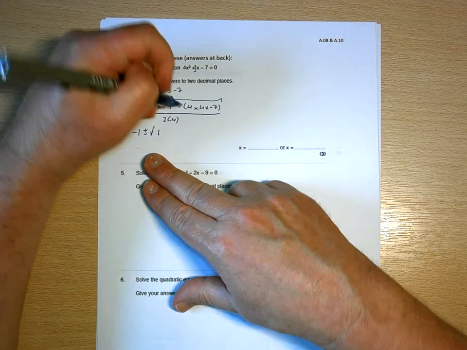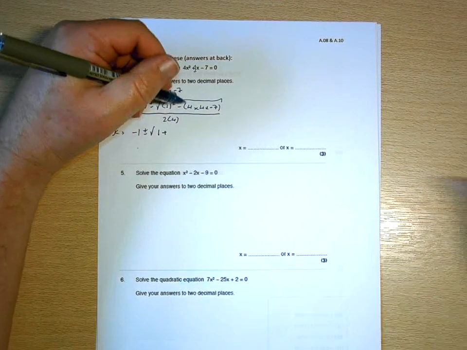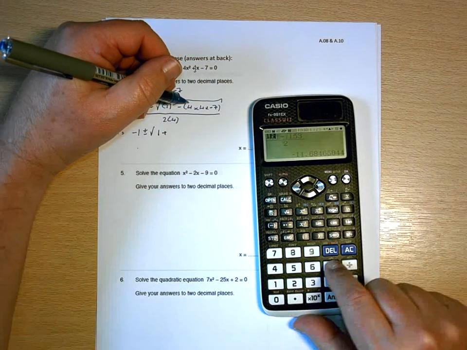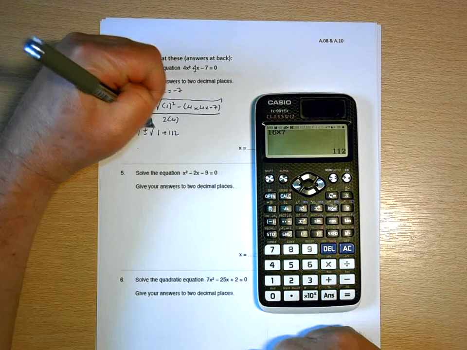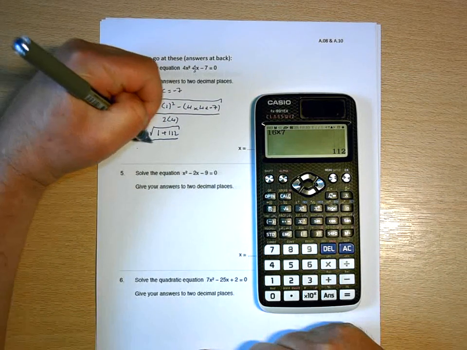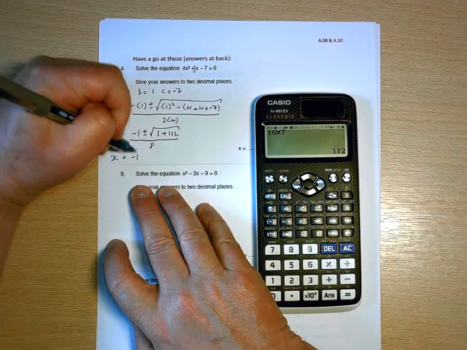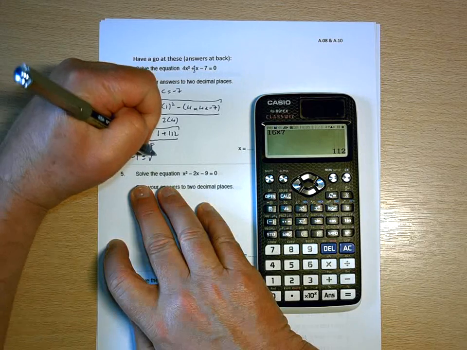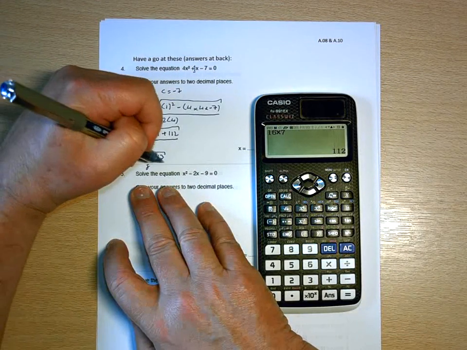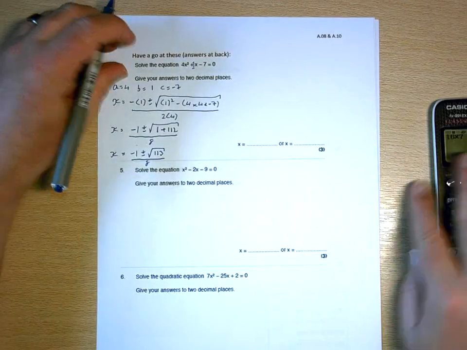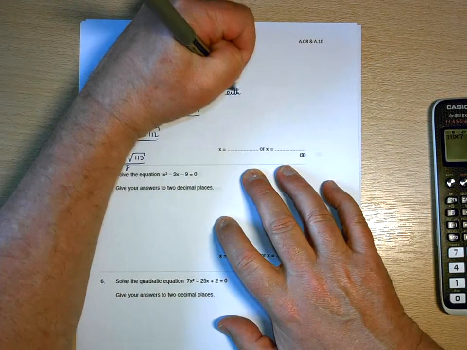This is going to be plus, because you've got a minus times a minus, and then 16 times 7 is 112, all divided by 8. So x equals -1 plus or minus the square root of 113, all divided by 8. So that's as far as I can go without breaking into either or.